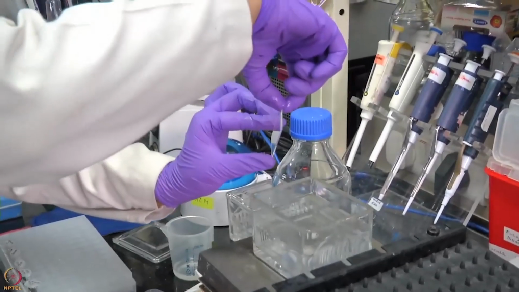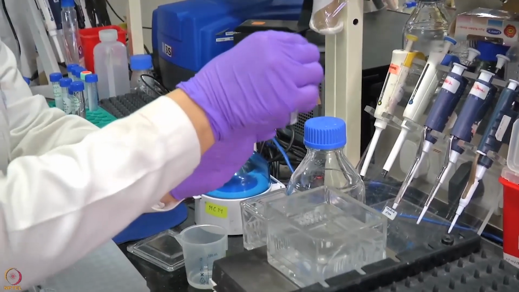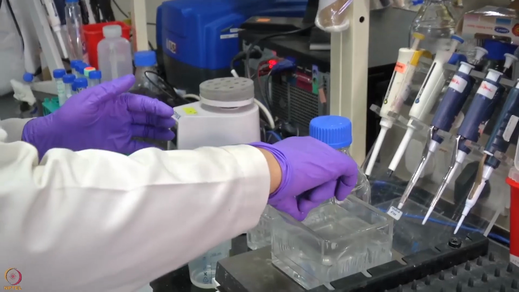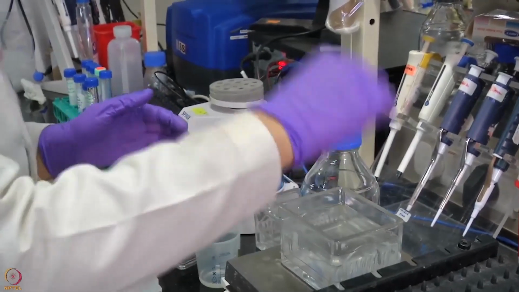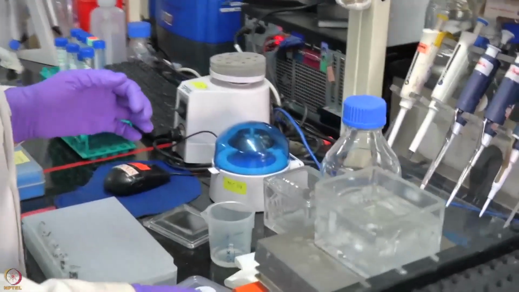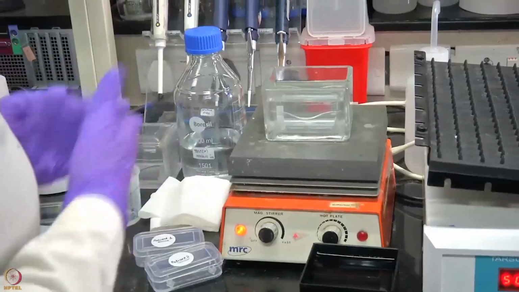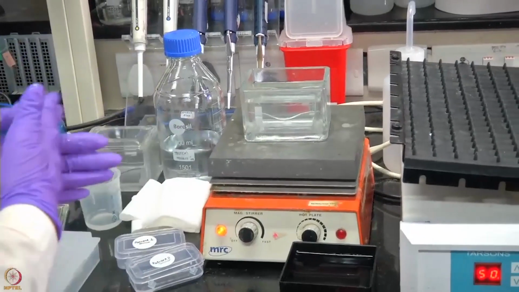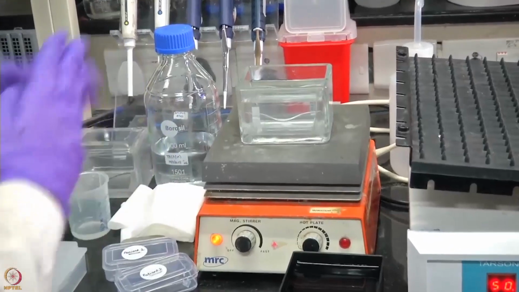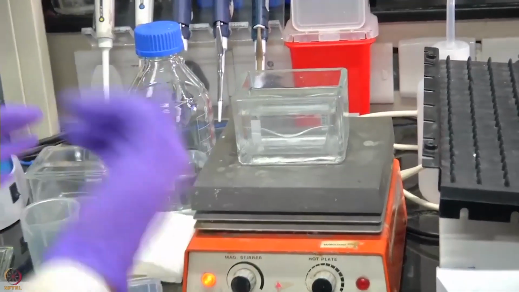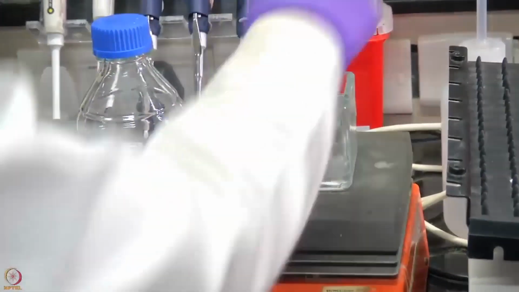The same is repeated for the other slide. Touch the slide at the corners and place it back into the buffer. And now we start the washing again. So this is done thrice so that all the extra blocking reagent is removed and the proteins are now available for the primary antibody incubation.